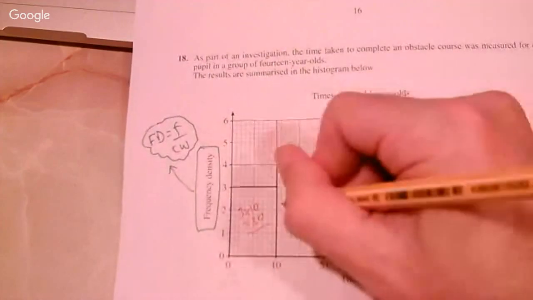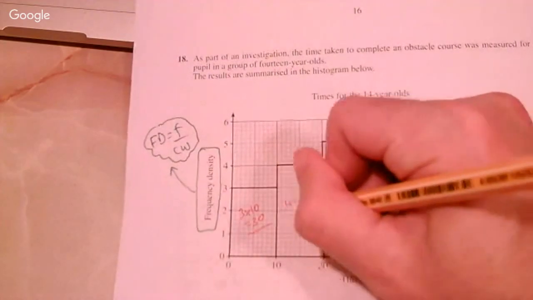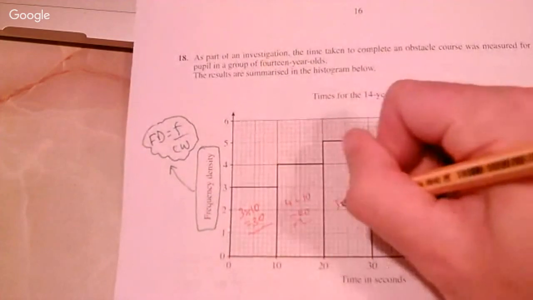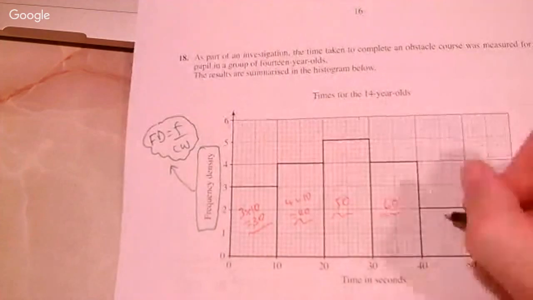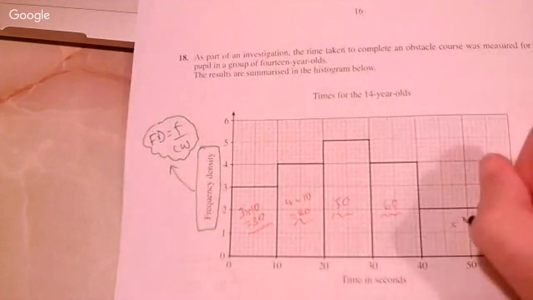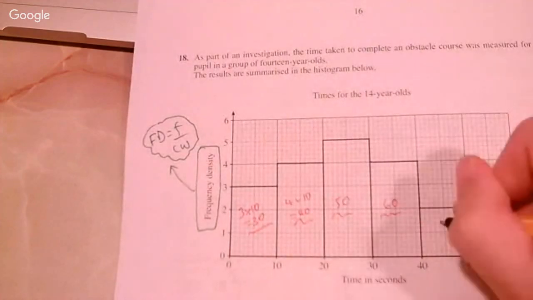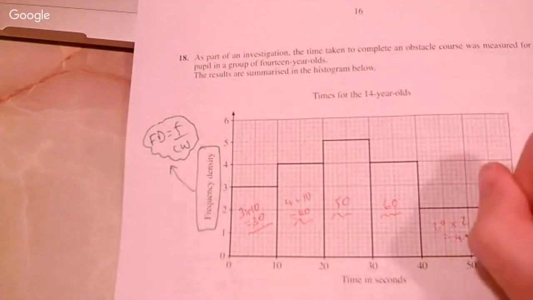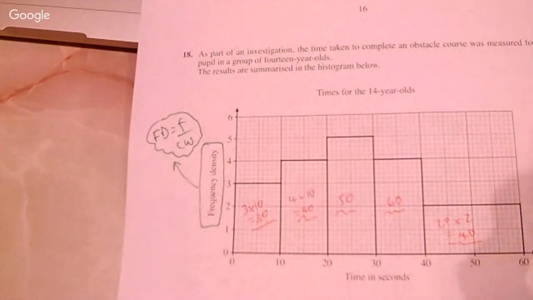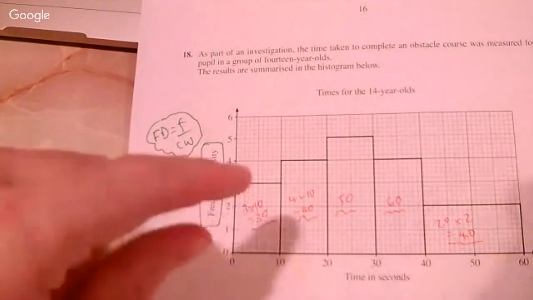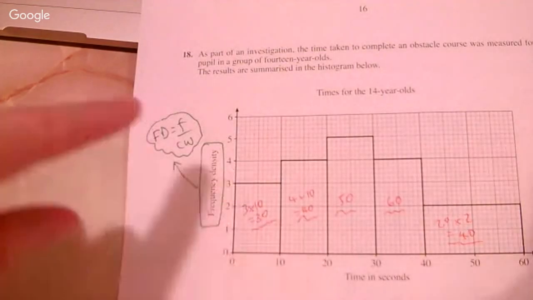Okay, this one here would be 4 times 10, which is 40, then 50, then 60. But this one here, be a little bit careful, we've got a frequency density of 2, and the class width this time is actually 20. So this one here is 40. Histograms are designed so the area is the same amount of people, no matter how long they took. So if you look at this bar here, 40, it looks like it's just been turned on its side for the other 40, and that should be the case.